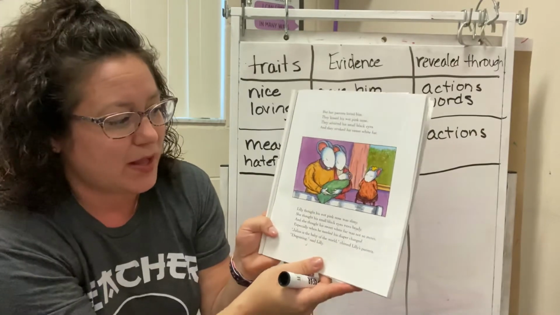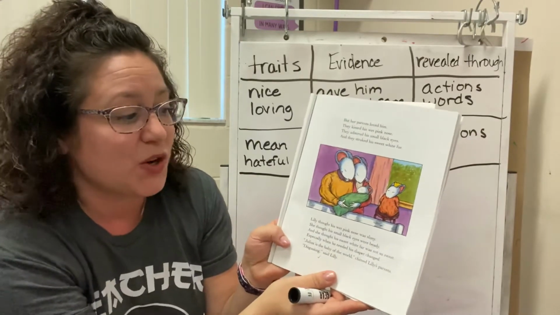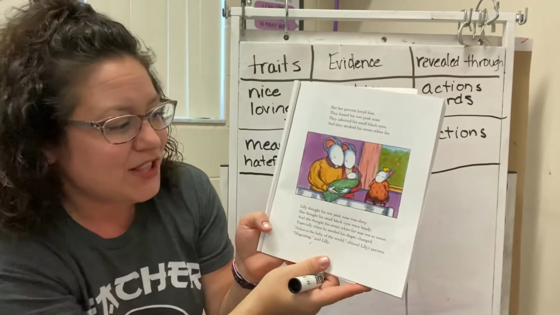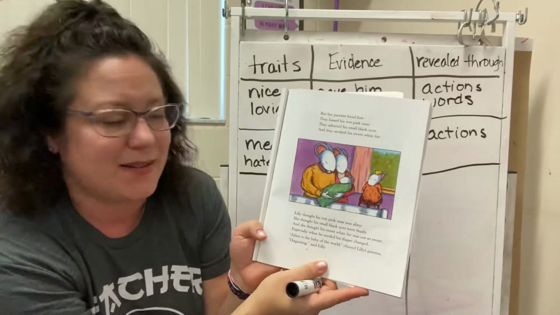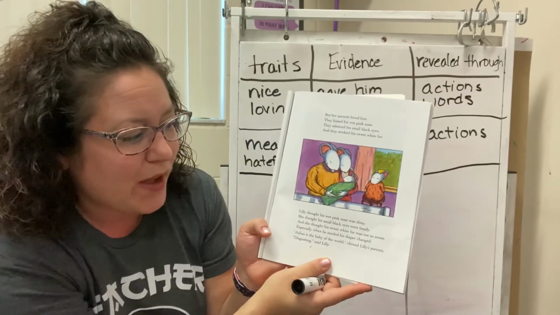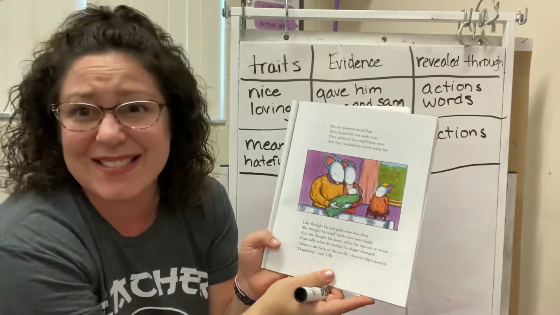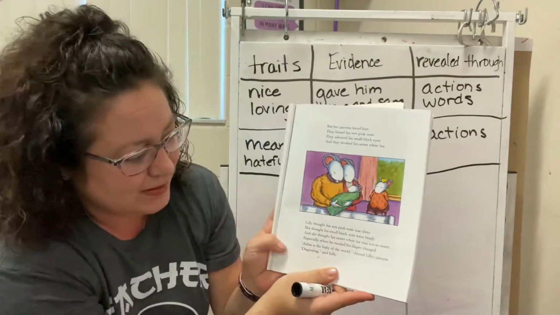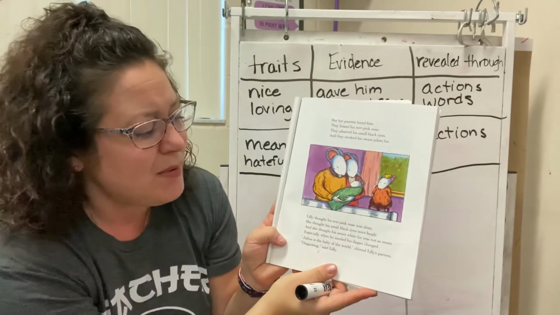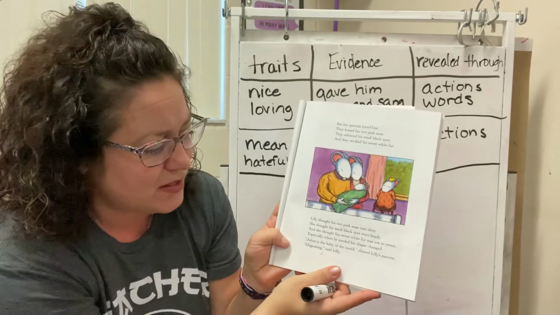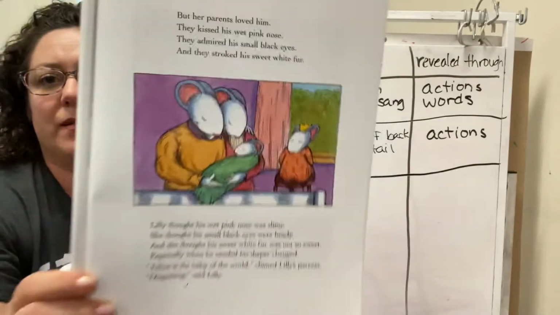We can really visualize. Lily thought his wet pink nose was slimy. And she thought his small black eyes were beady. And she thought his sweet white fur was not so sweet. Especially when he needed his diaper change. Ew. Julius is the baby of the world, chimed Lily's parents. Disgusting, said Lily.